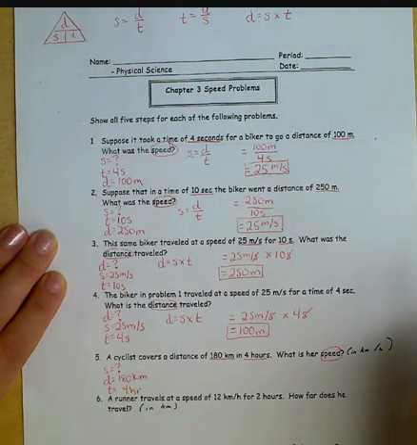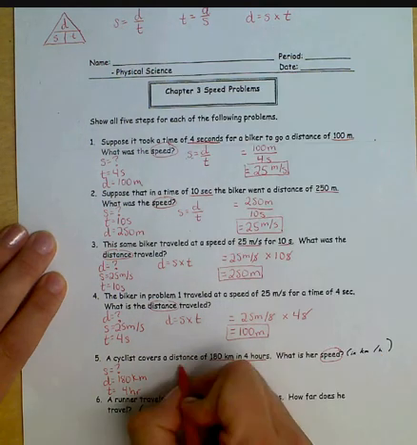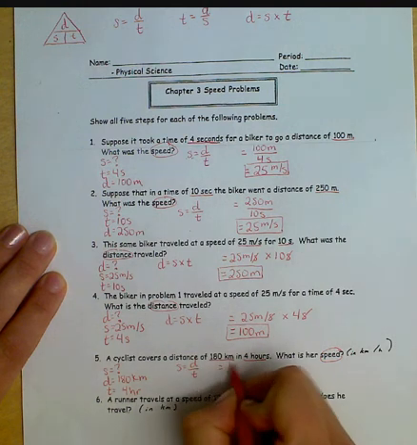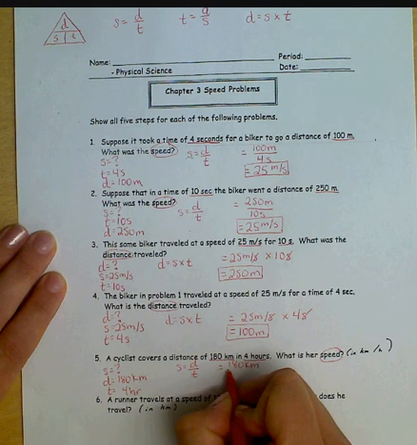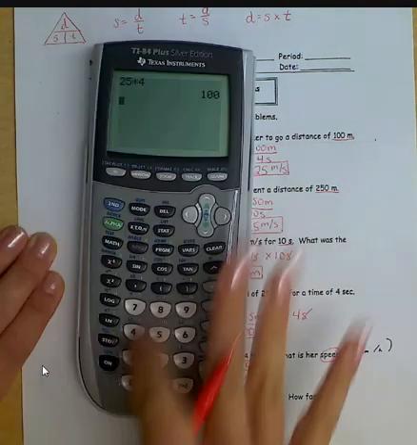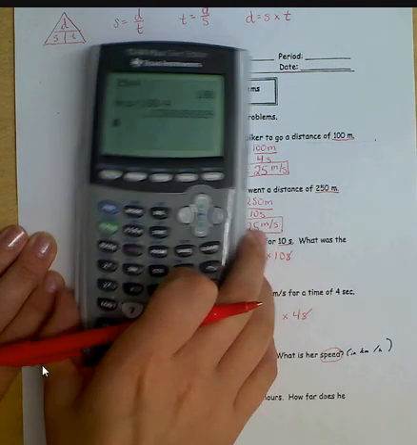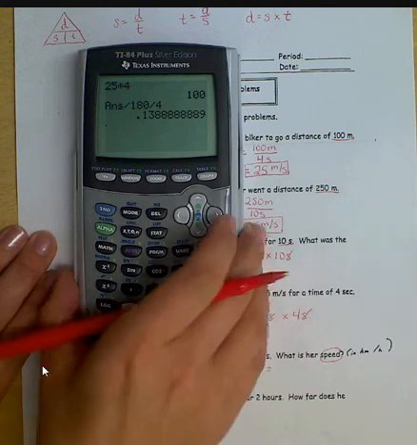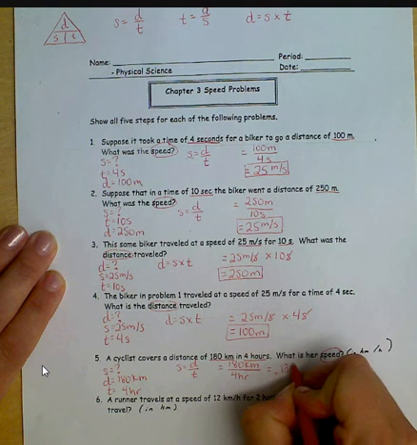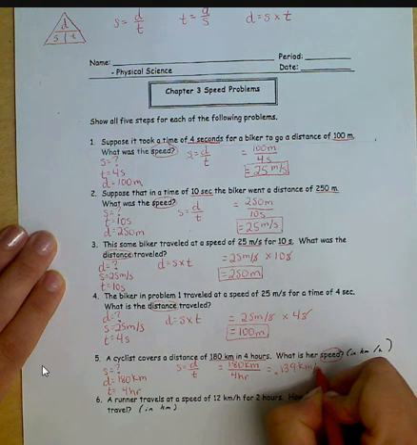I'm going to go back up to the top. My equation is going to be S is equal to D over T. I'll plug in my 180 kilometers and divide that by my 4 hours. 180 divided by 4 is going to give me, let's round to 13.9. I'm sorry, 0.139. And that'll be kilometers per hour.